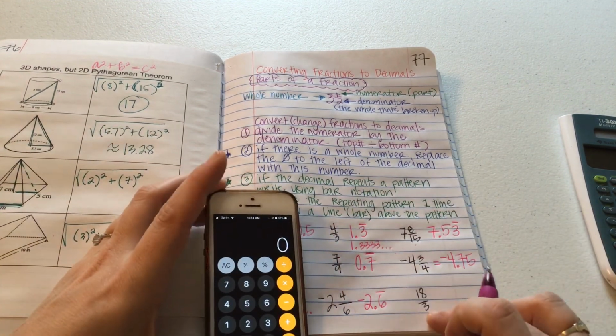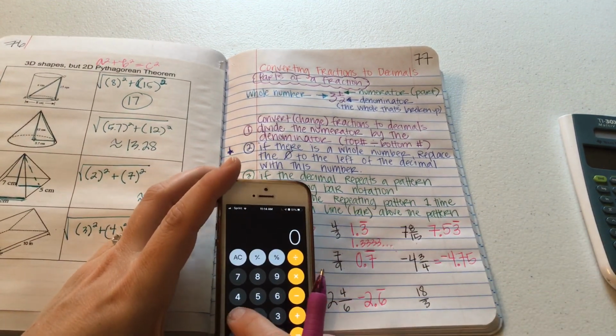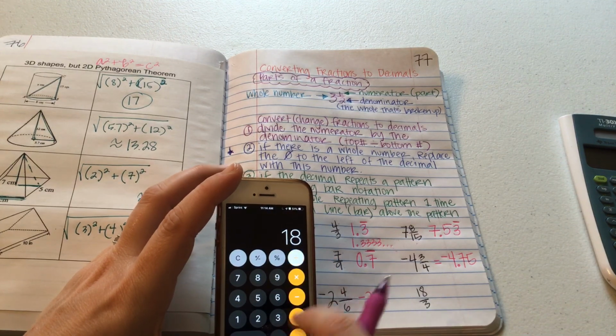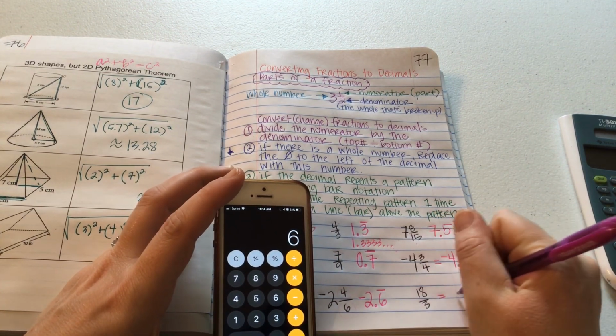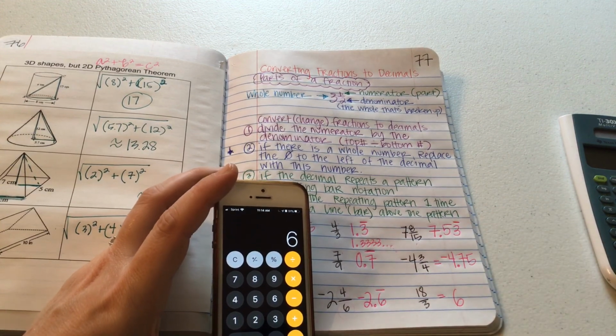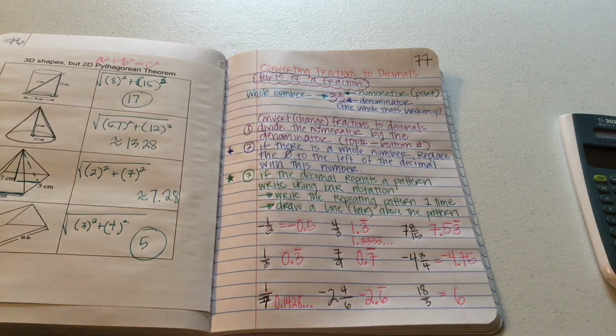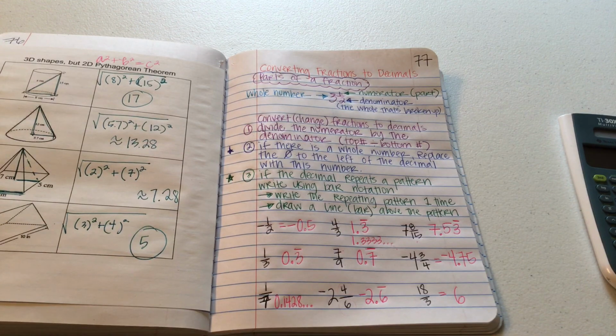Last but not least, last one, numerator divided by denominator. And this actually just works out perfectly to a whole number. There's no decimal at all. So that is the video for converting fractions to decimals.